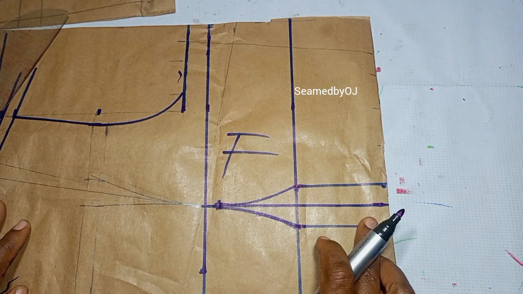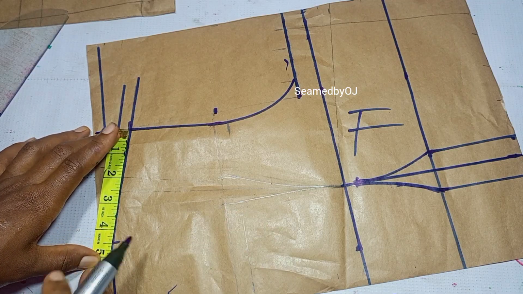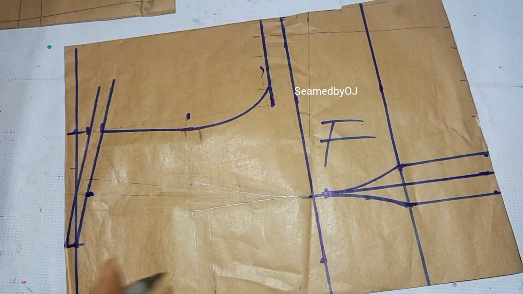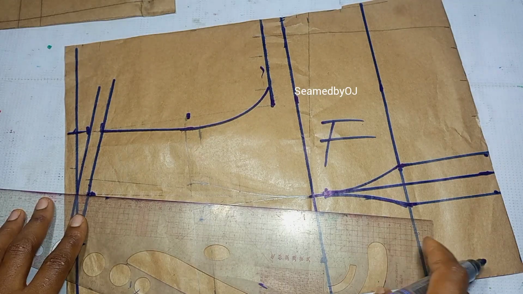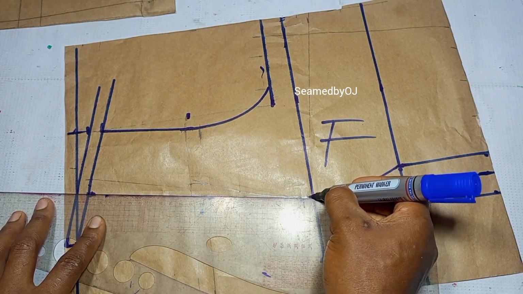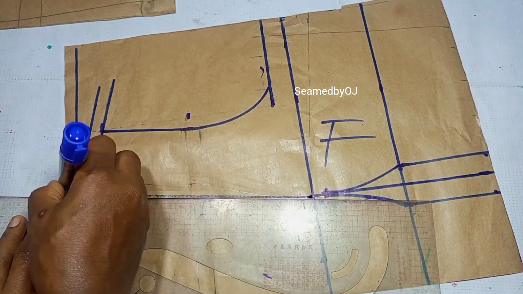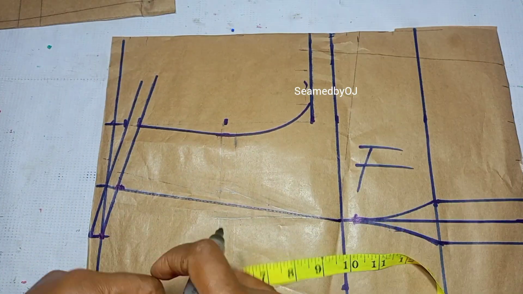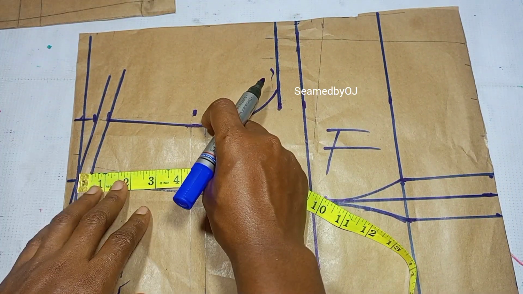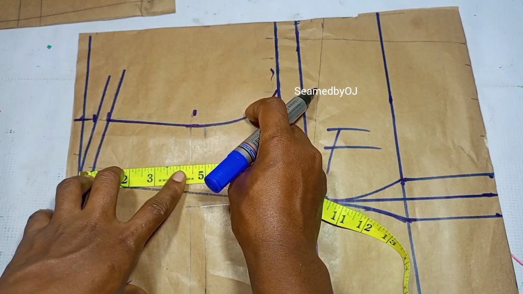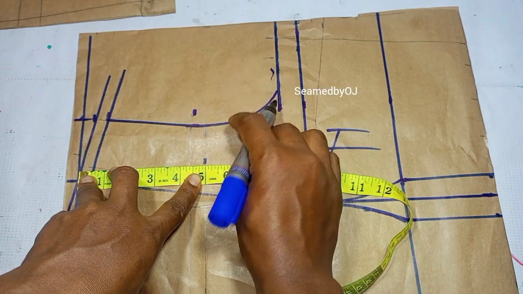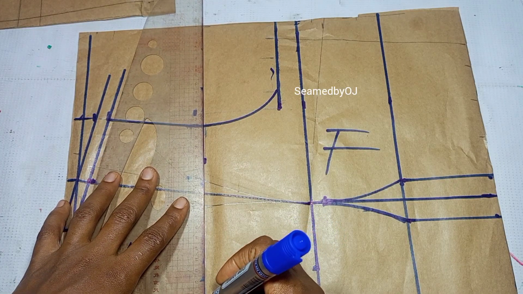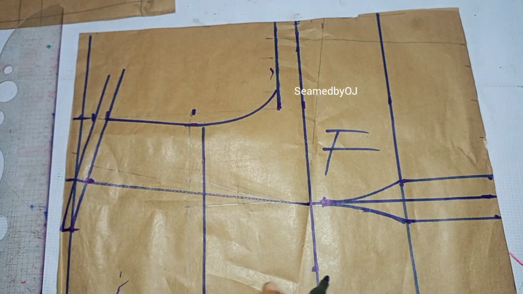Hope that is clear. I will mark the midpoint of my slope here, 2.5 inches here, and I'll be connecting it this way to that apex. Hope that is clear. Then for the off shoulder, you determine how low you want the off shoulder to be. So for me, I'm going to make use of 5 inches. So this is the 5 inches.